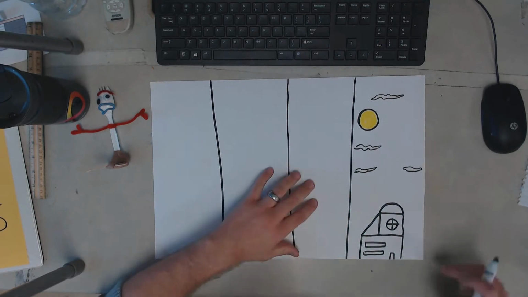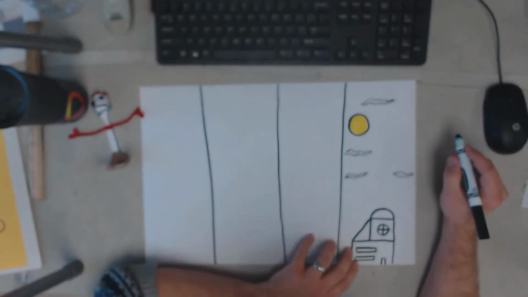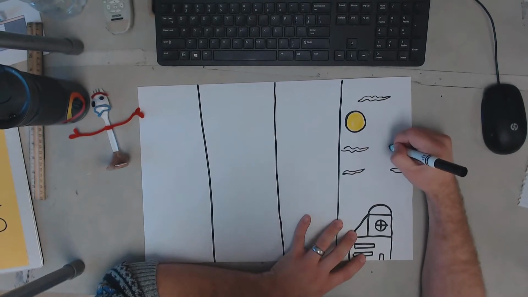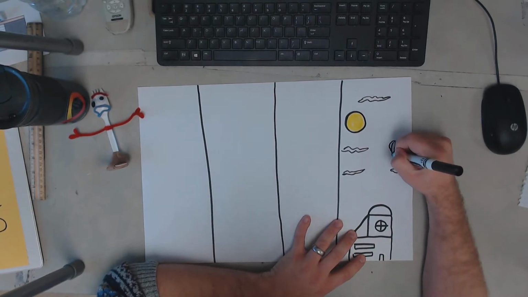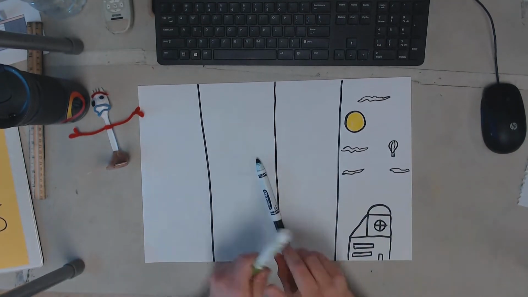And we'll think, what else happens when there's sunny weather? Maybe there could be a hot air balloon. On a nice sunny day, you might see people riding around in a hot air balloon. And that can give that some nice colors too.